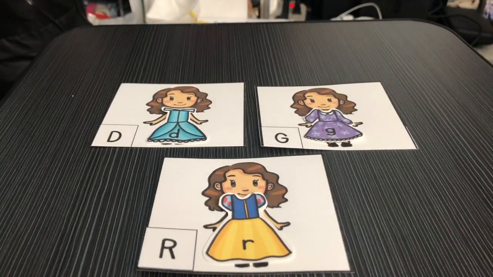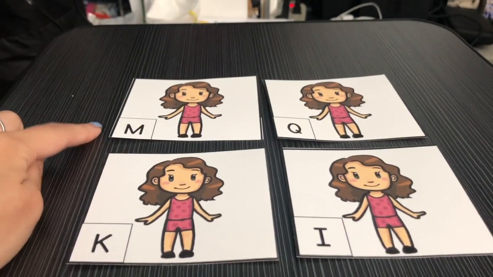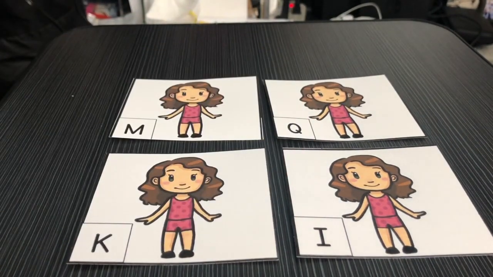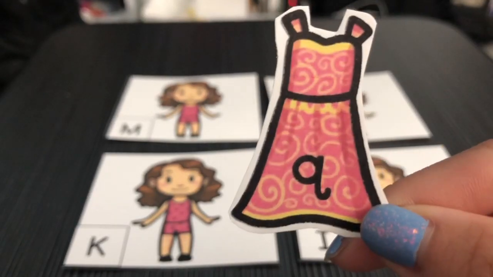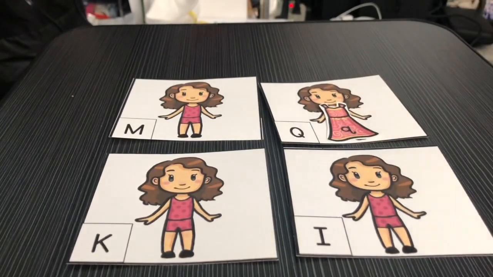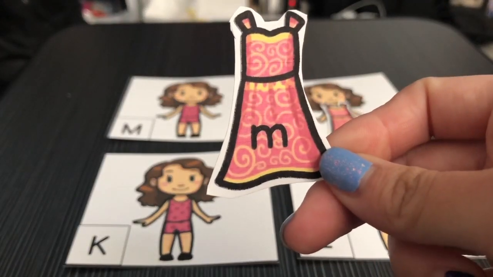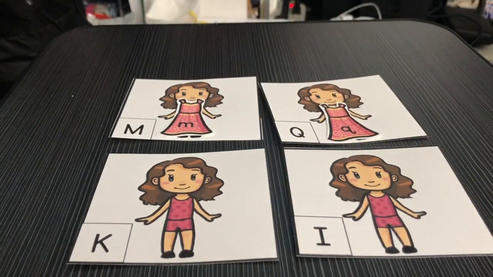And Polly gets her purple dress. Know what letters those are? That's an M. This is a K, Q, and I. And now we are going to dress Polly. Do you know what letter that is? That one's a hard one. That's tricky. That's a Q. Q and Q. Baby Q, mommy Q. How about this one? It's the letter M. M. Big M, little M. Look, they have the same dresses. They're matching. Let's see who else has that dress.